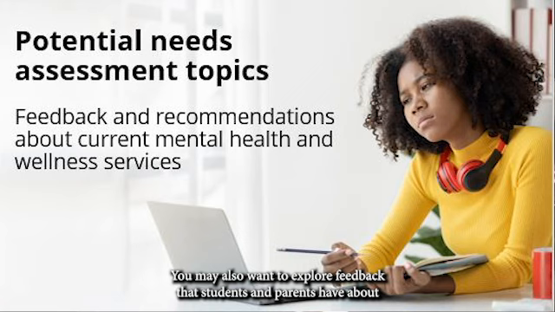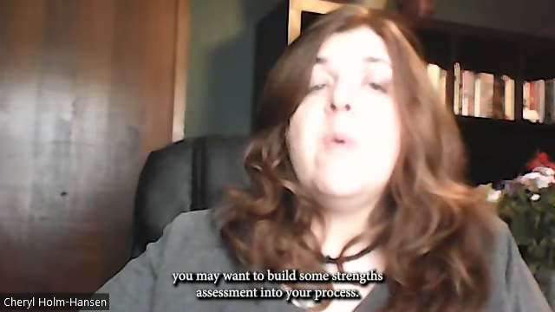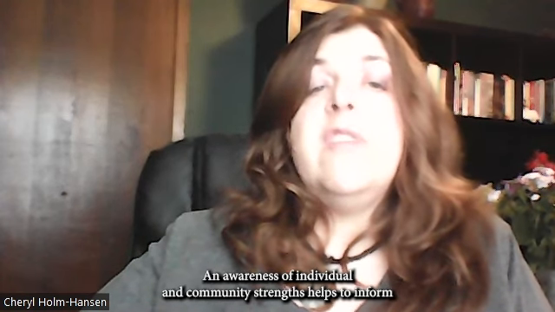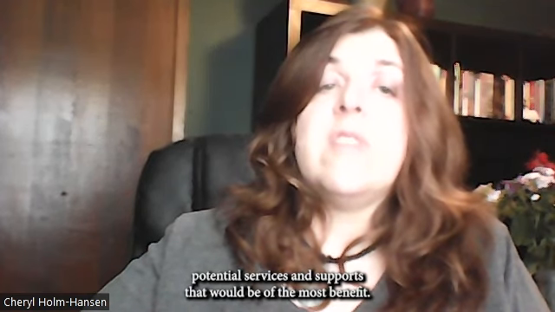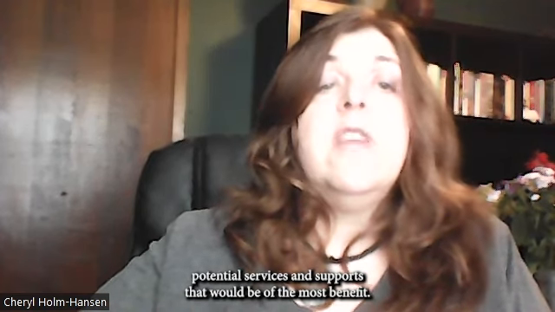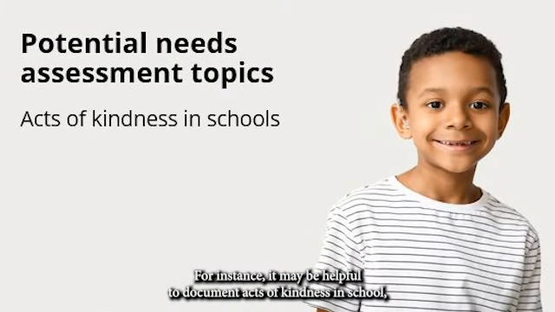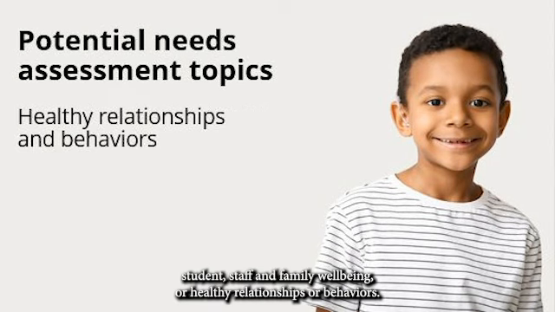You may also want to explore feedback that students and parents have about current mental health and wellness services provided through the school. In addition to focusing on needs, you may want to build some strengths assessment into your process. An awareness of individual and community strengths helps to inform potential services and supports that would be of the most benefit. For instance, it may be helpful to document acts of kindness in school, positive role models, student, staff, and family well-being, or healthy relationships or behaviors.